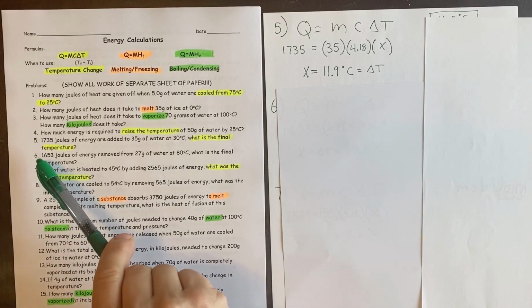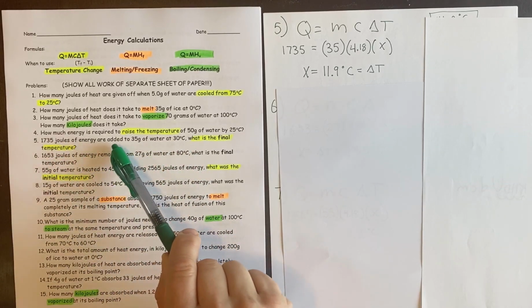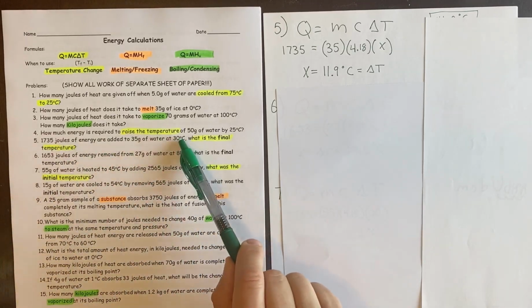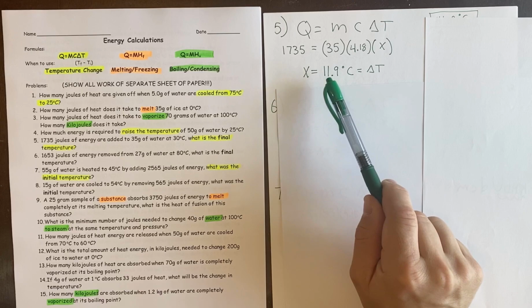So I go back to the reading, and they tell me that the water was at 30. They tell me that the energy was added to the water. So if you have water at 30 and you add energy, is it going to go up or down in terms of temperature? The answer is up. We know how much it goes up by.